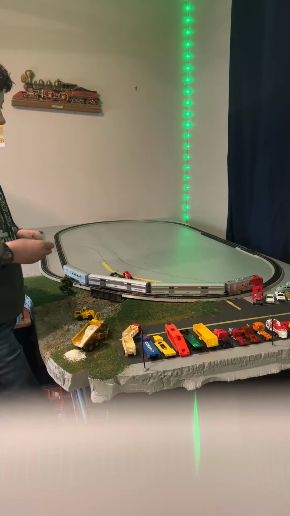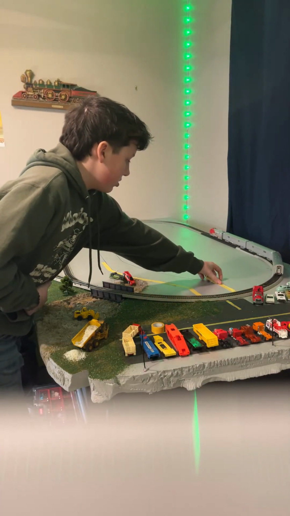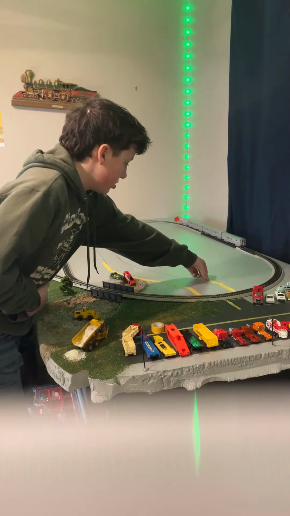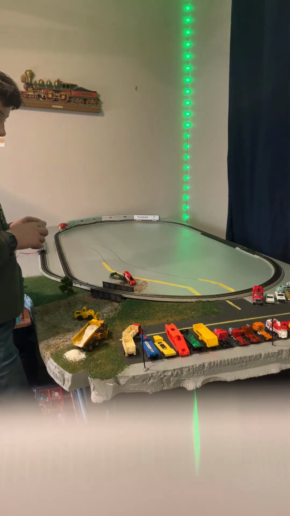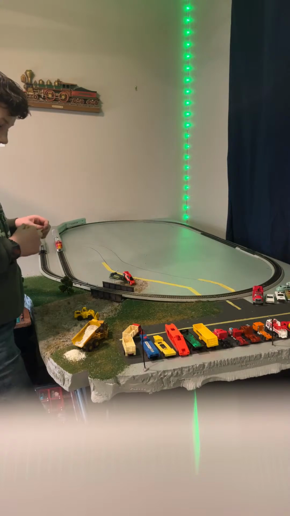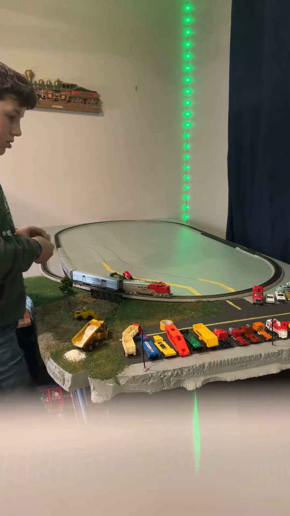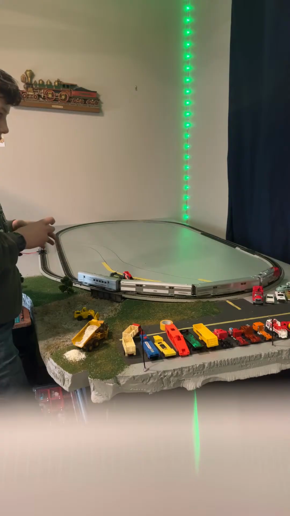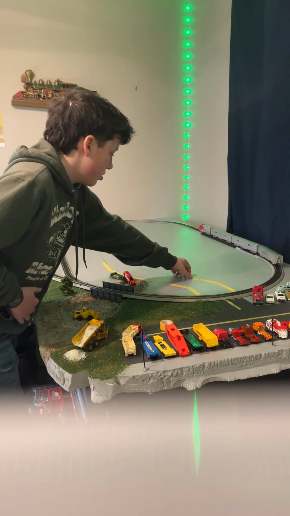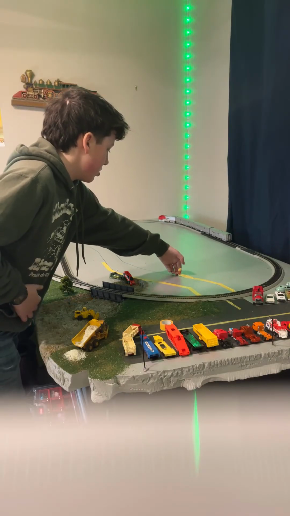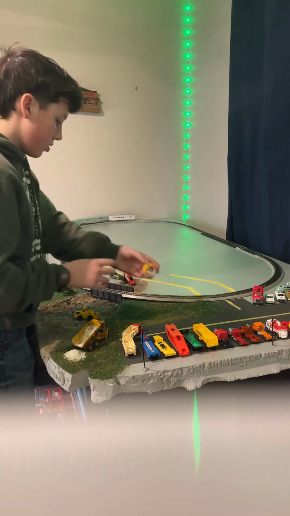Because they have like lights in the cars and everything. There we go.